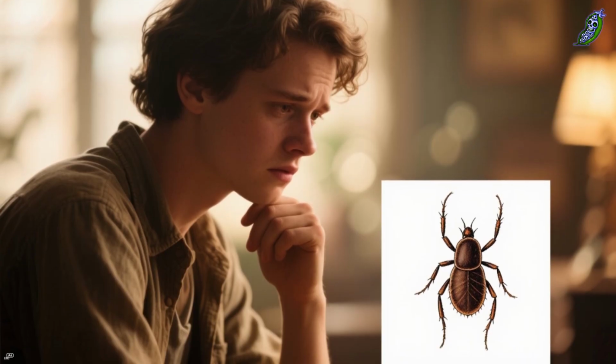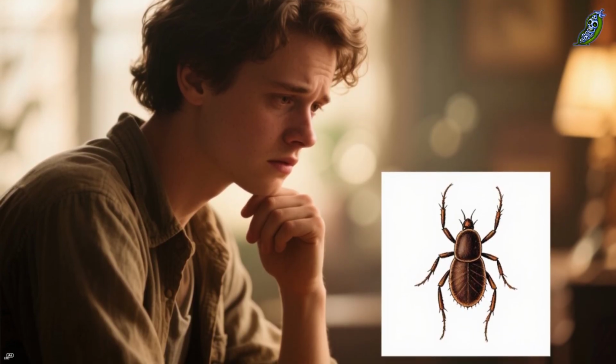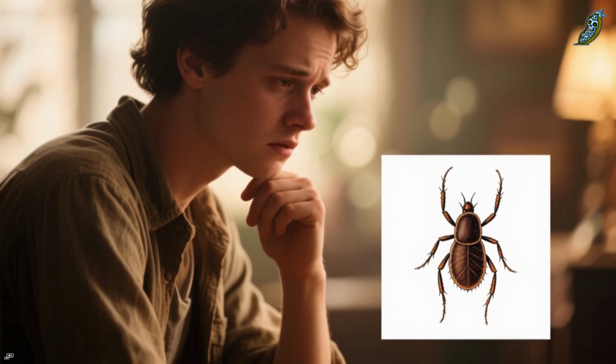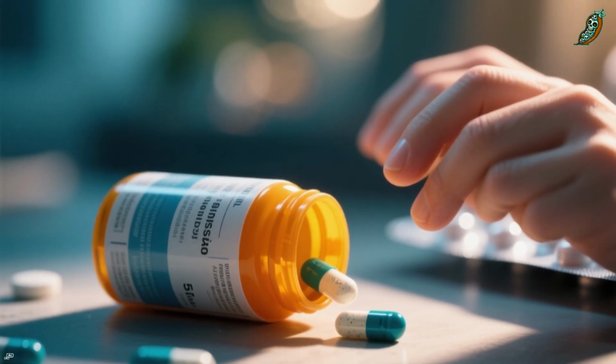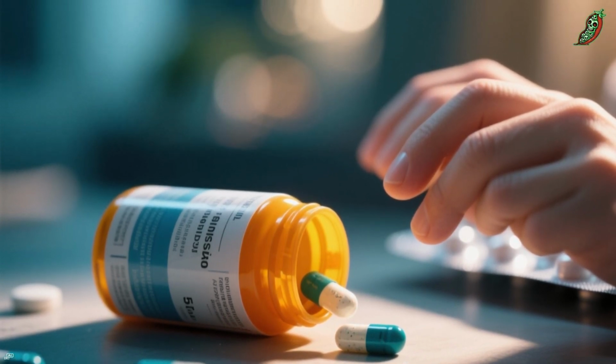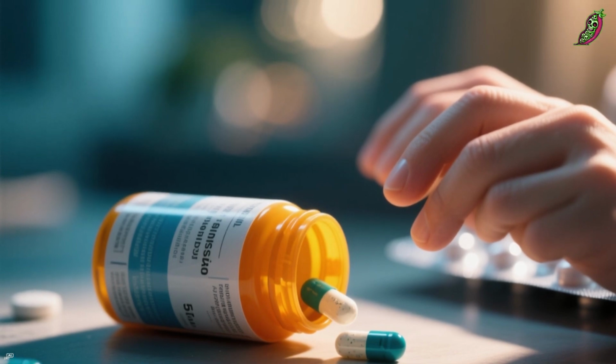So if you have been bitten by a tick and you develop symptoms, don't wait for a blood test to confirm the diagnosis before starting treatment. Your doctor may prescribe antibiotics to treat the infection, and it's important to follow the full course of antibiotics even if your symptoms improve before the medication is finished.